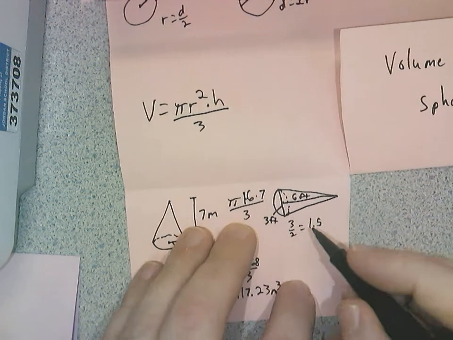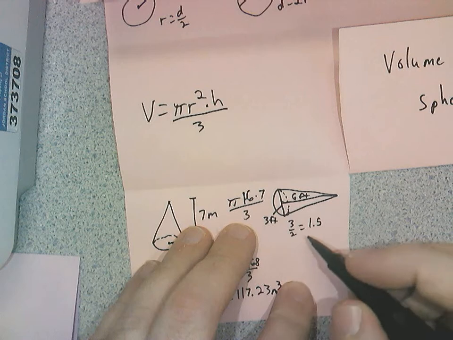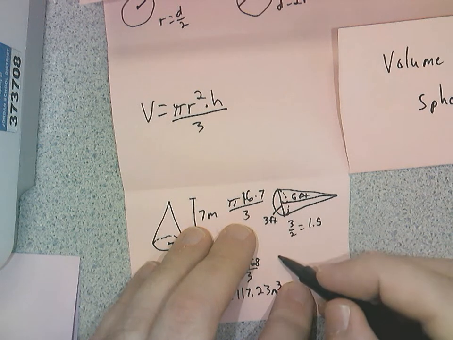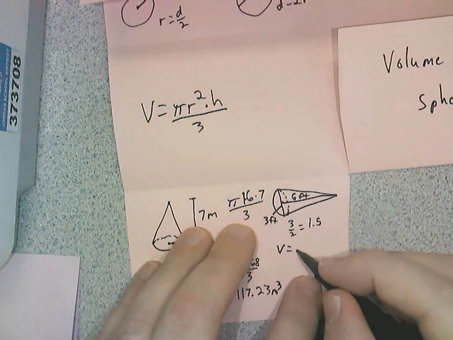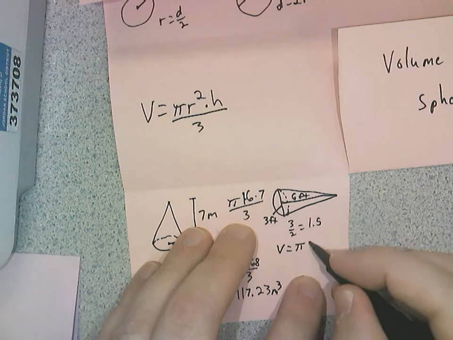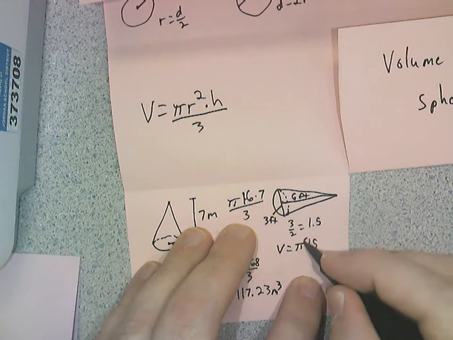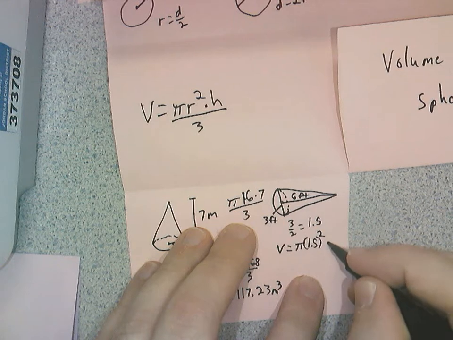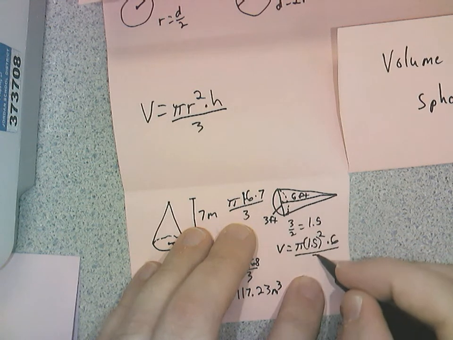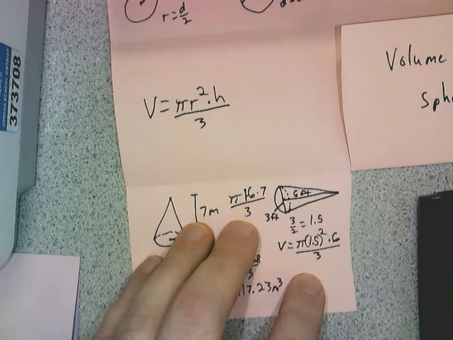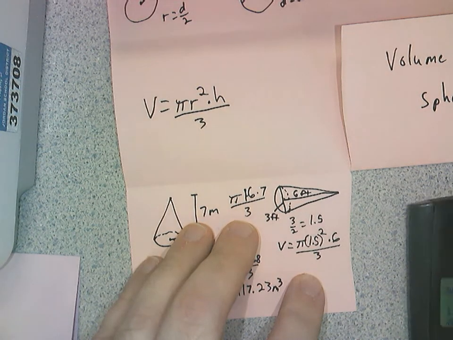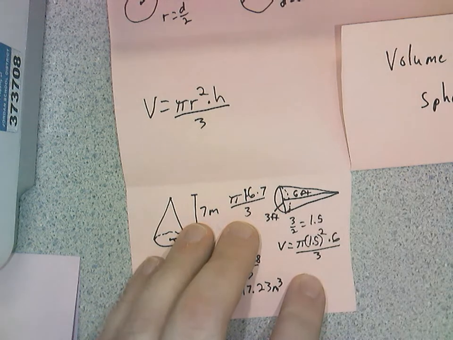So that's my radius. So to set up the volume here, it would be volume is equal to pi times 1.5 squared times 6, all divided by 3. So 1.5 squared is 2.25 times 6 is going to be 13.5.